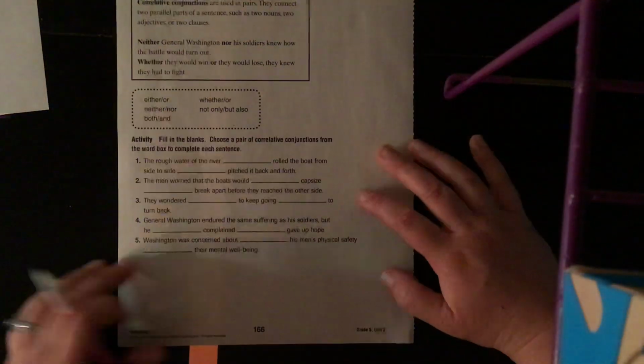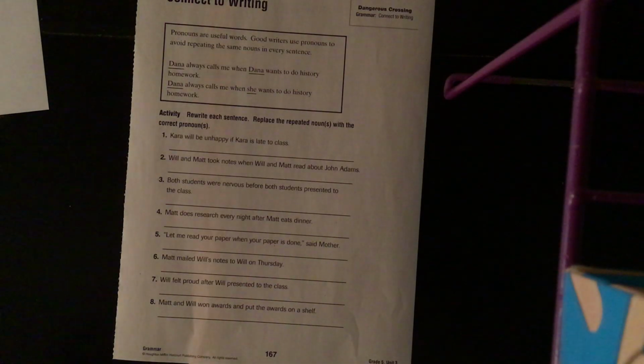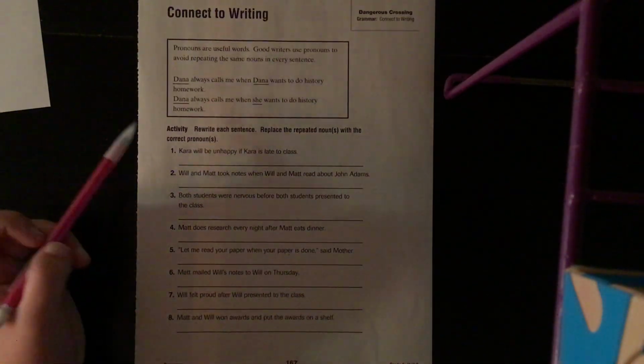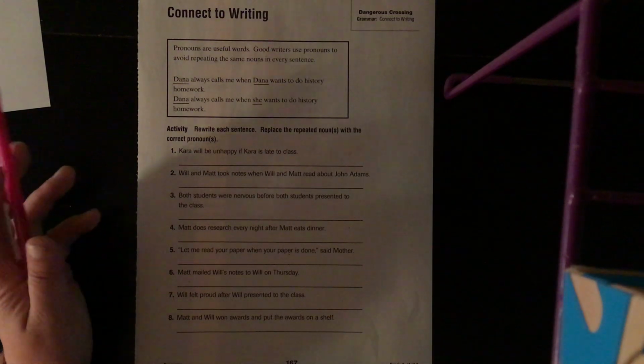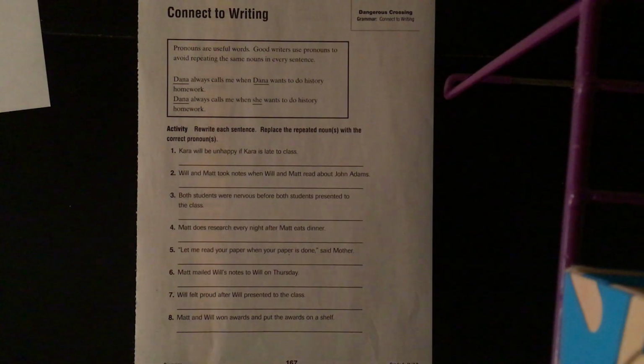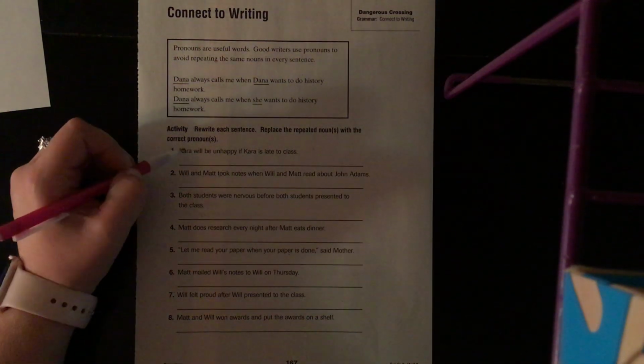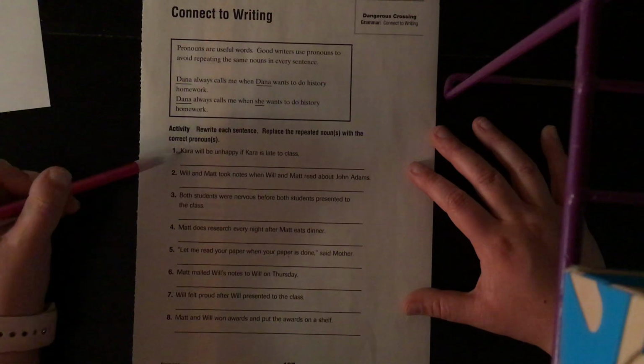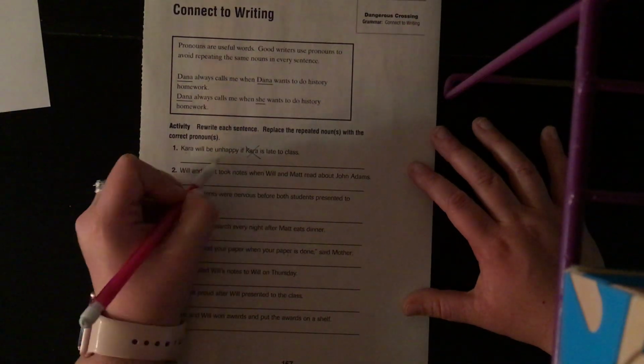Okay, Thursday. Your assignment is not 166. It's going to be 167. We're not doing 166 at all. So we're connecting it back to writing. So rewrite the sentence. I don't care if you rewrite it. You can X out what you need to X out and replace it with whatever. Kara will be unhappy if Kara is late to class. Well, we're not going to use Kara and Kara. Kara will be unhappy if she is late to class.